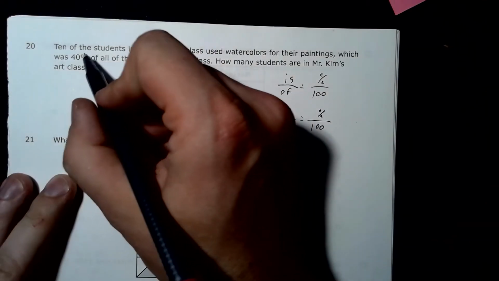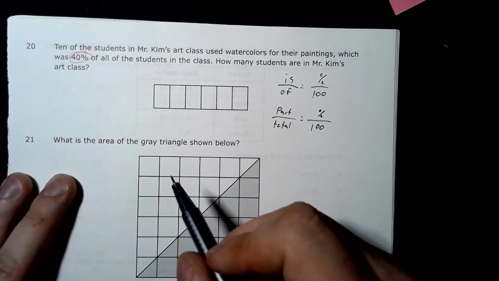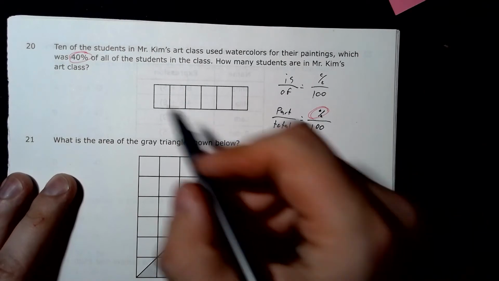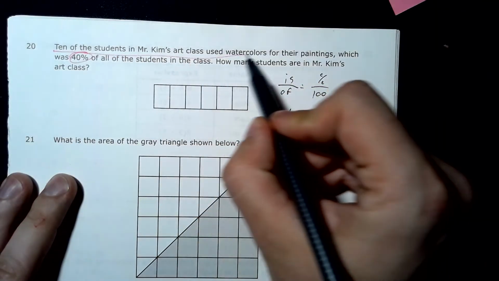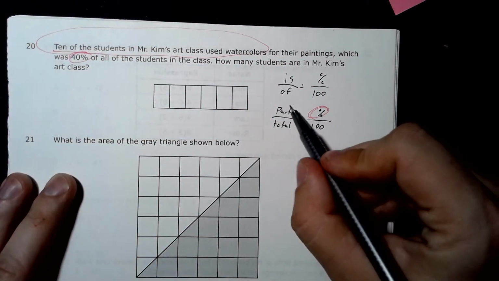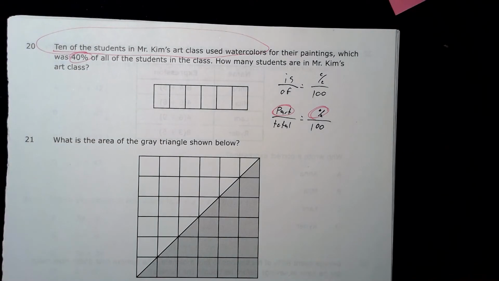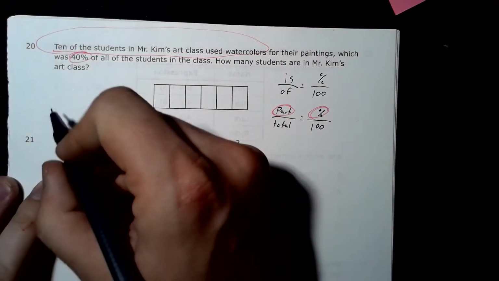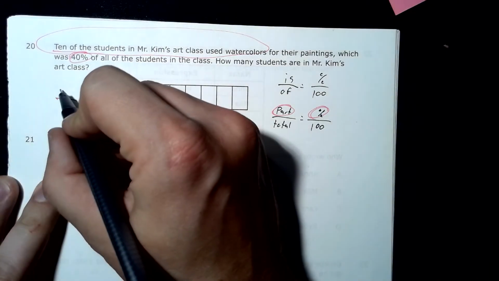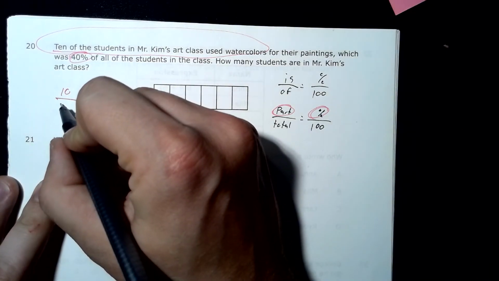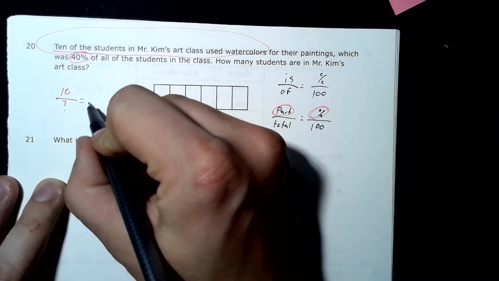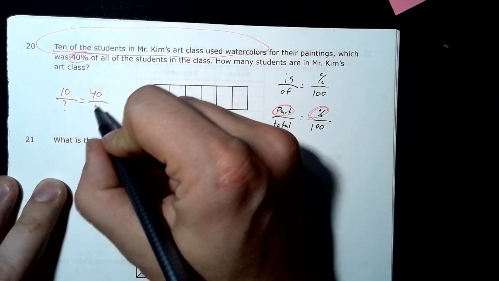They said 40% is the part, the 10 students who use watercolors. So we have those two pieces of information. So let's plug them in. We have 10 students out of we don't know how many, and that is 40% of the class.